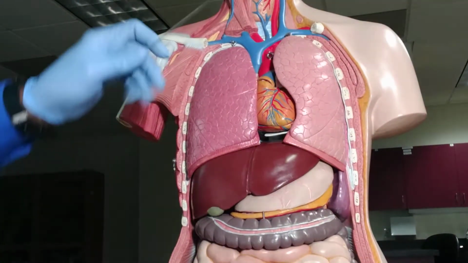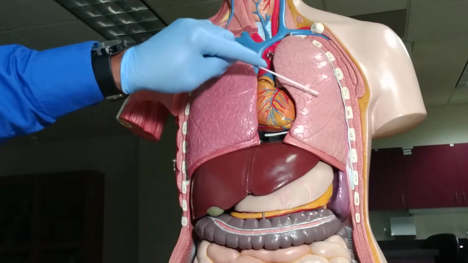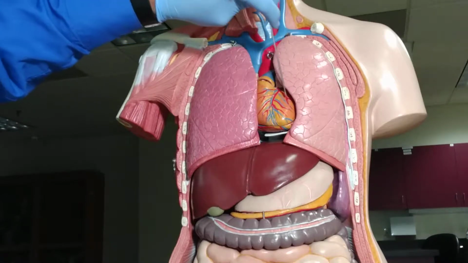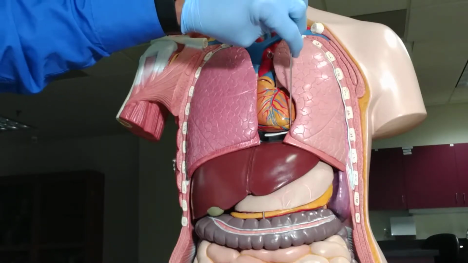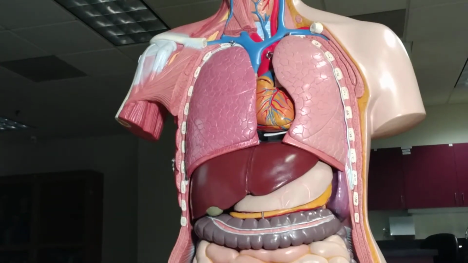If you pay attention here, the right lung has 3 lobes, left lung has 2 lobes. This area where the heart shows up here is known as the cardiac notch, and this is the space that's devoted for the heart.